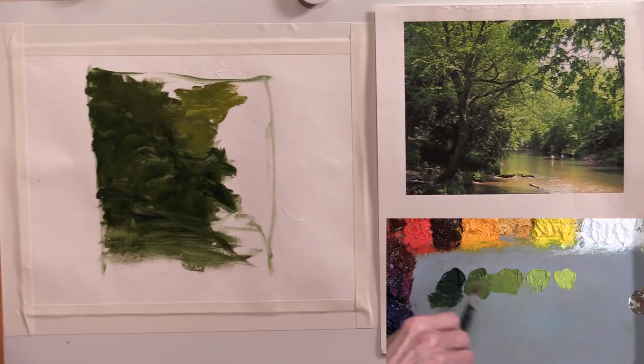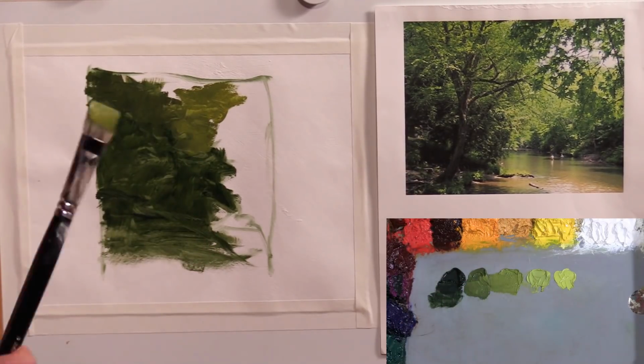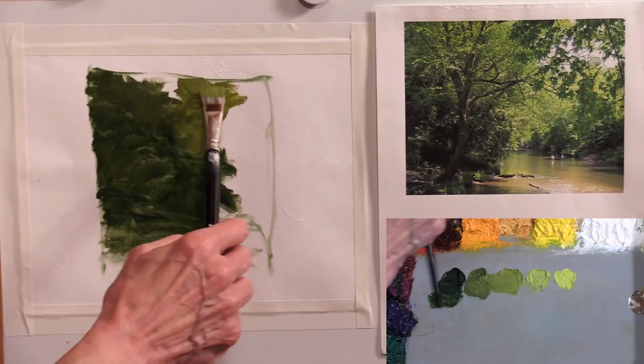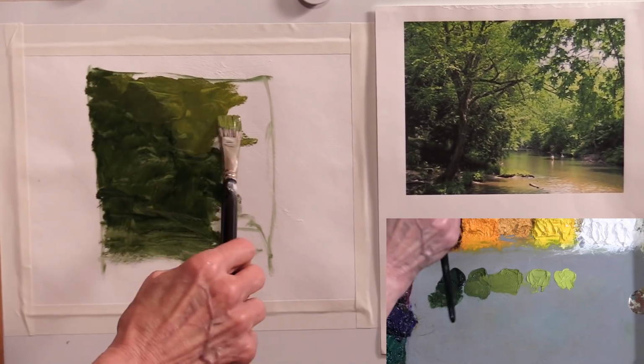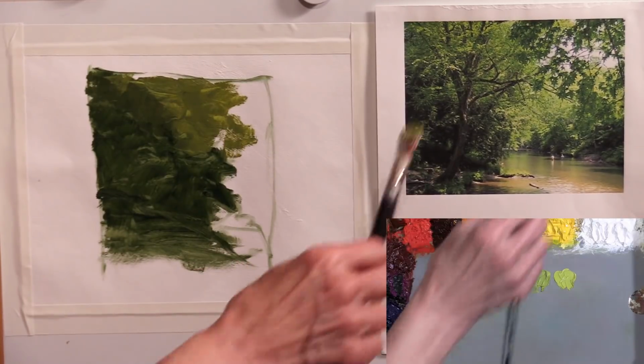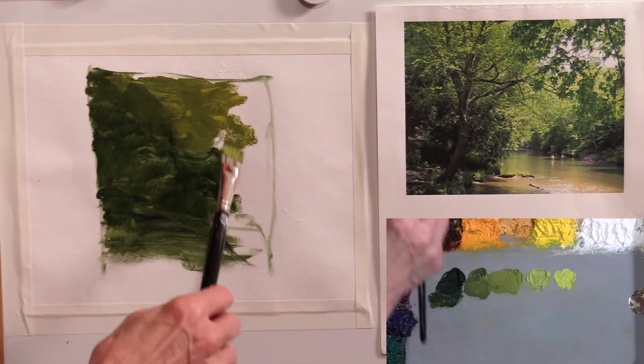Now what was another question? I think it was about applying the brush strokes. Well, the question was about applying one color on top of another. And so I would just take that on the most, and then I'm seeing a very light value behind there.